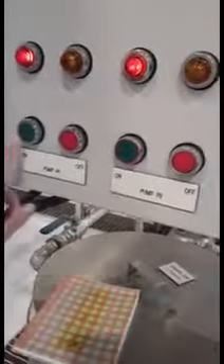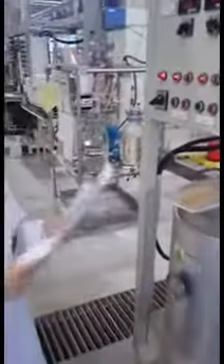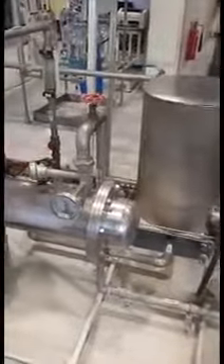This is the main switch. You put it on. Ensure that pump 1 and pump 2 are both switched on by pressing these two green buttons. Make sure, okay. And then next we have to go to the valves. We have the hot valve over here that controls the flow rate of the hot water, and this is the valve for the cold water.